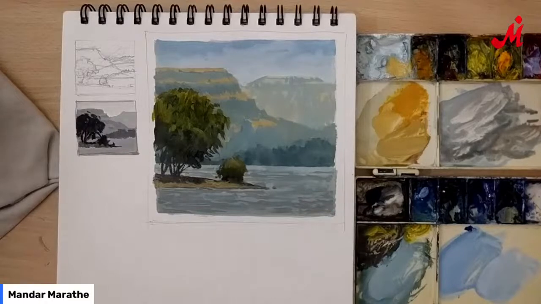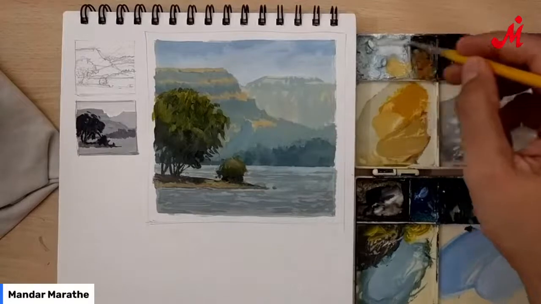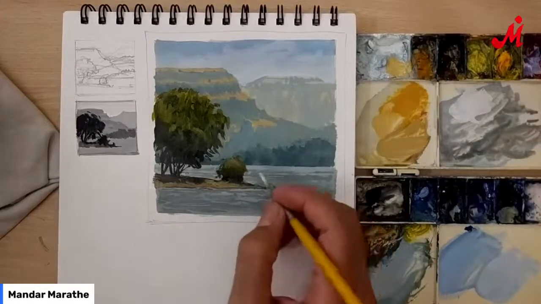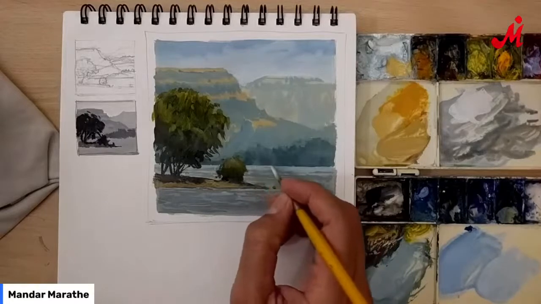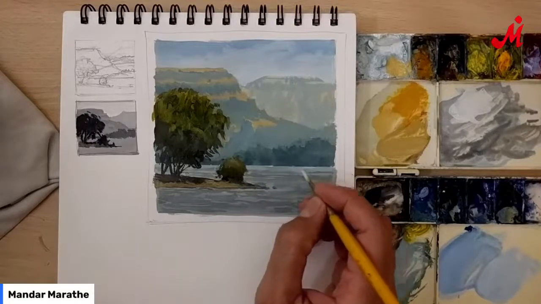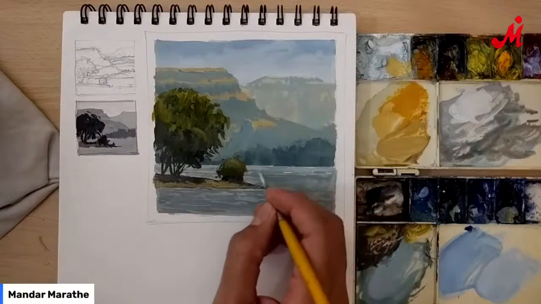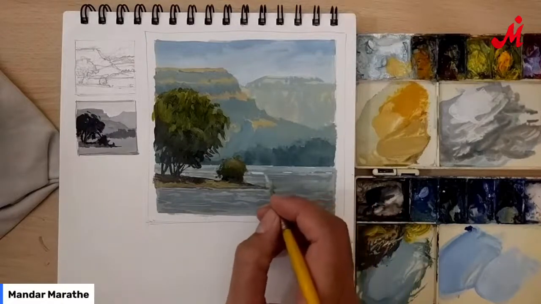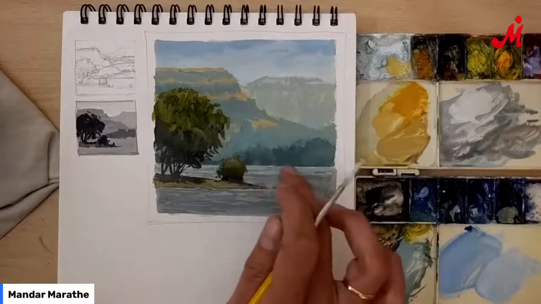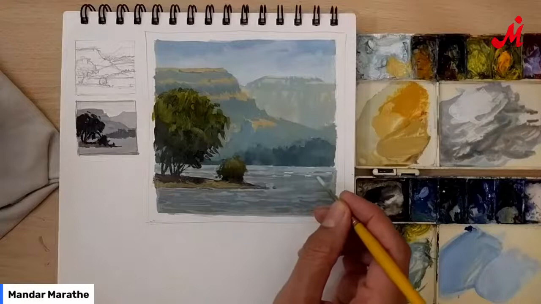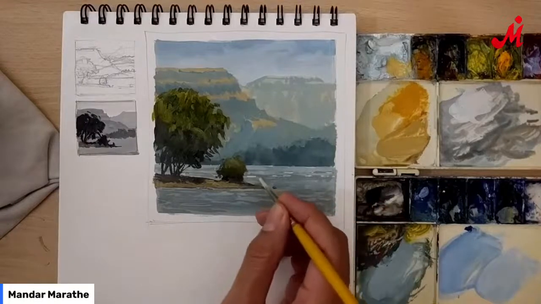And I will add some white on the surface of the water in some places, which will suggest shimmering of sunlight on these small waves or ripples.